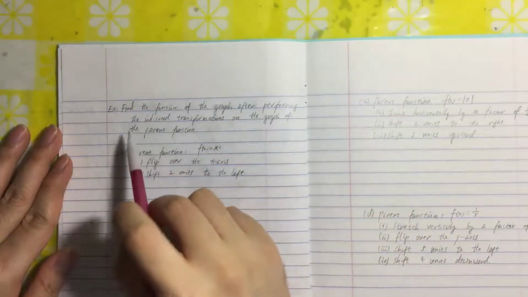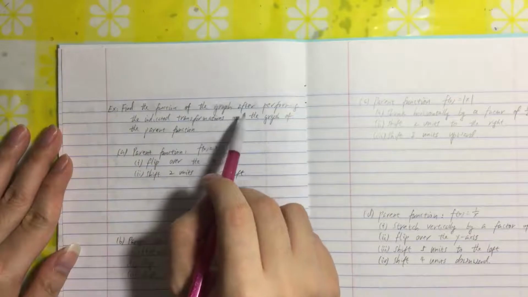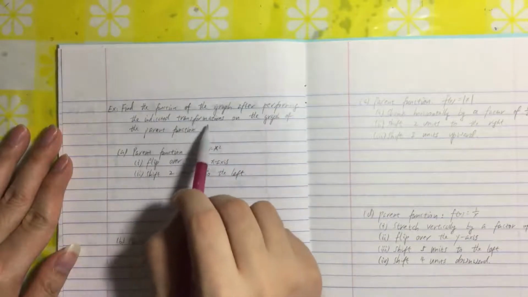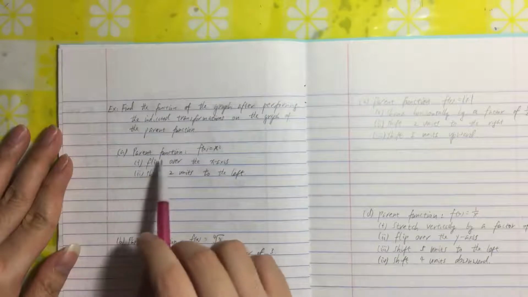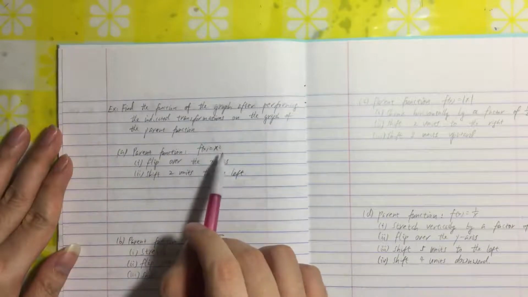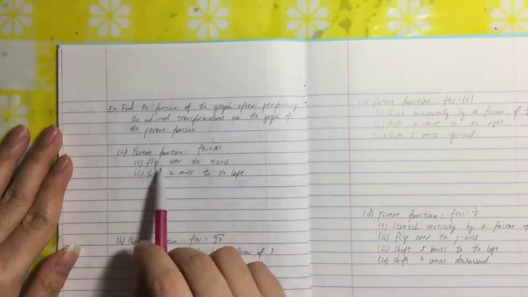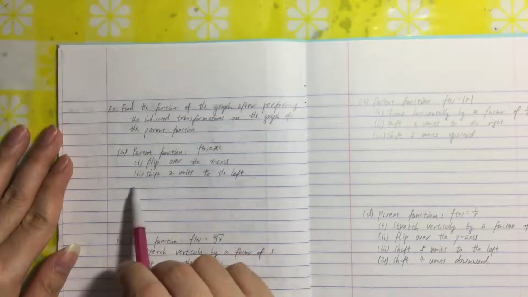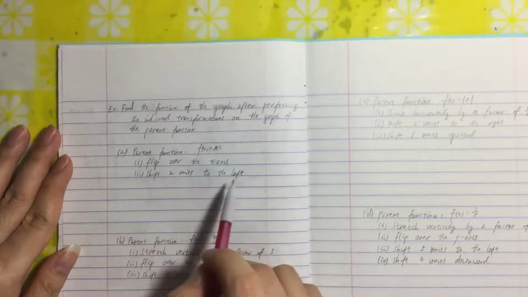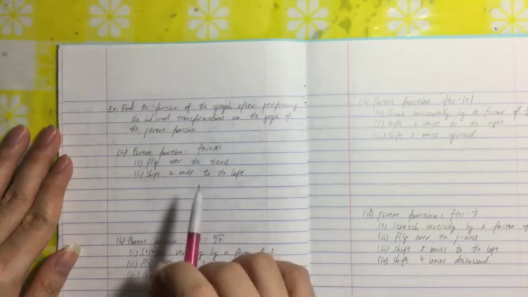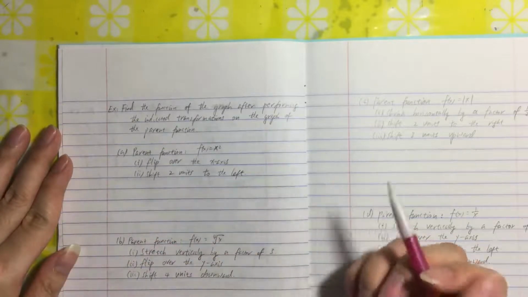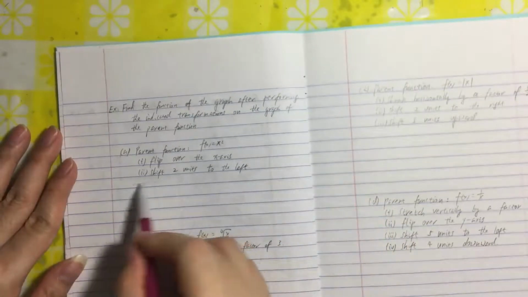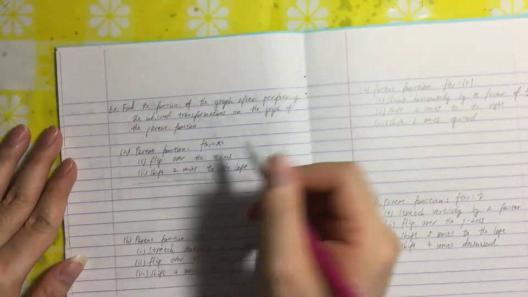Next example, find the function of the graph after performing the indicated transformations on the graph of the parent function. Part A, the parent function is f of x equal to x squared. We first of all flip the graph over the x-axis. Then we shift the graph 2 units to the left. Find the function of the graph after performing these two transformations.